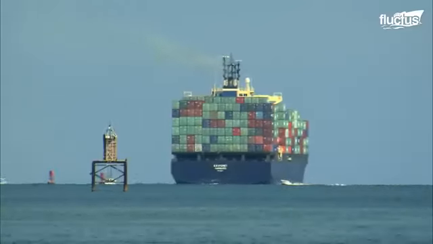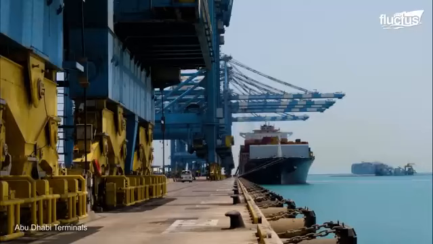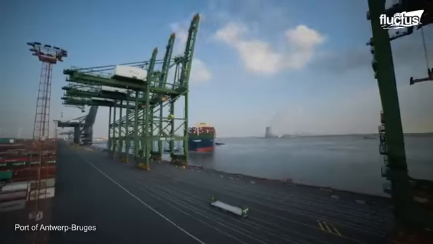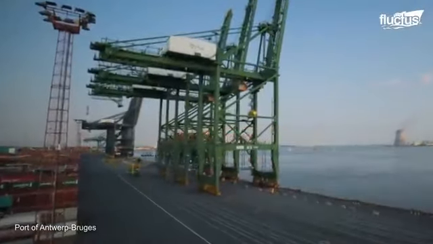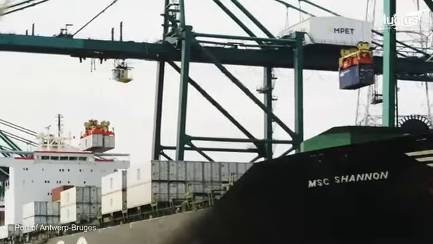Ultra-large container ships require deep water ports with a depth of more than 50 feet. One of these is the Port of Antwerp. The port receives mega container ships on a daily basis.